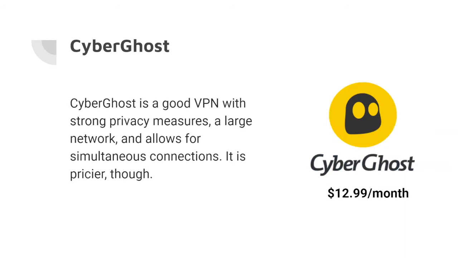CyberGhost VPN is a good VPN with strong privacy measures, a large network, and it allows for simultaneous connections. It is pricier though, as you can see, at $12.99 a month.